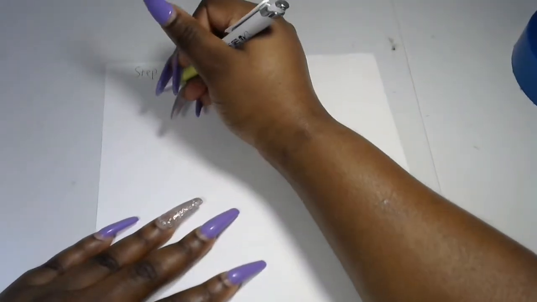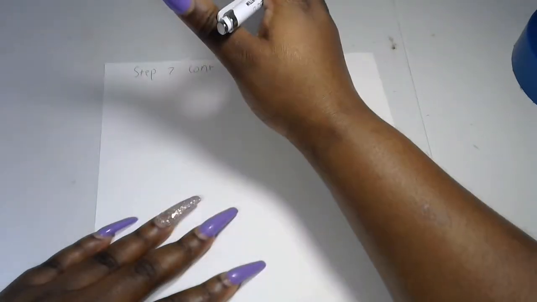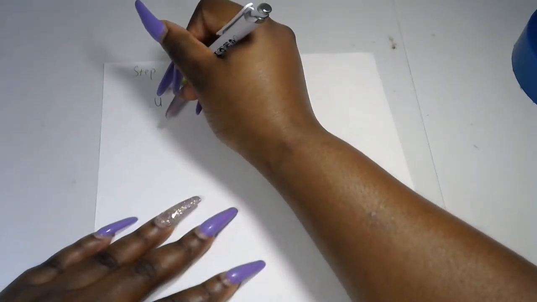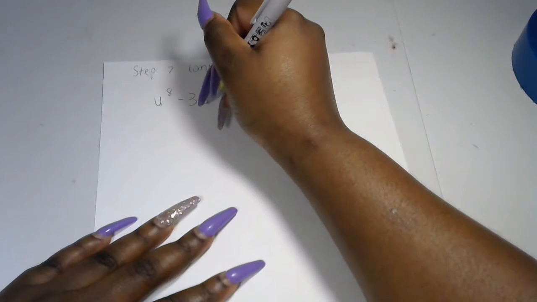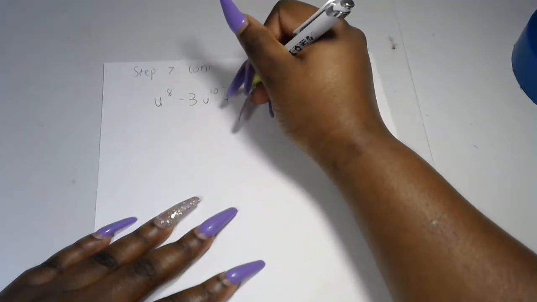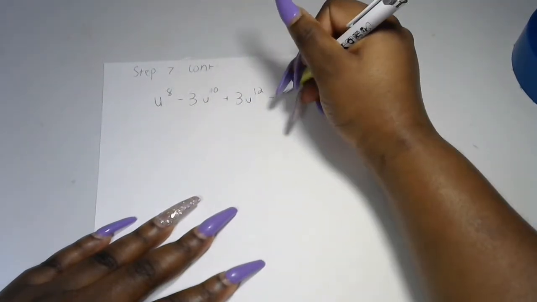So anyway, like I said before, when we multiplied everything out, we had u to the 8th minus 3u to the 10th plus 3u to the 12th minus u to the 14th, right?